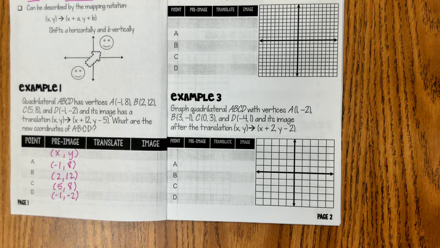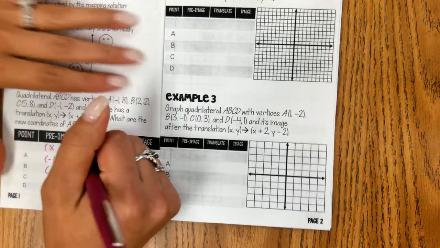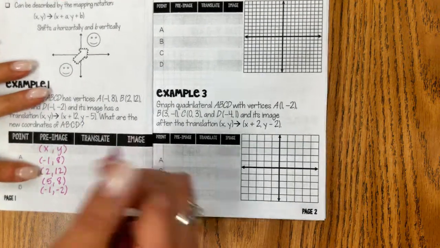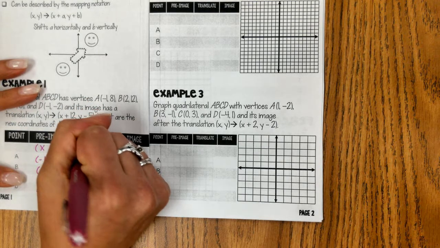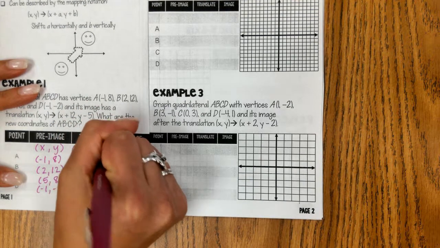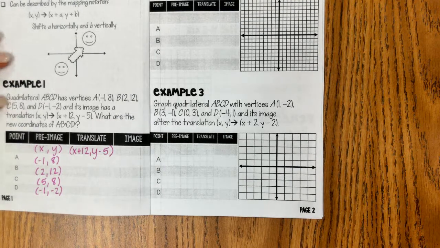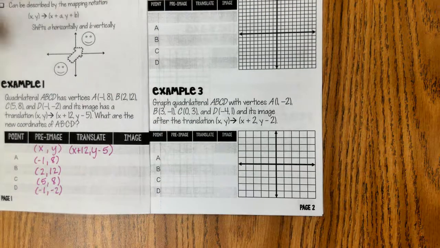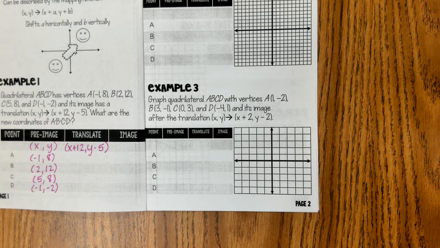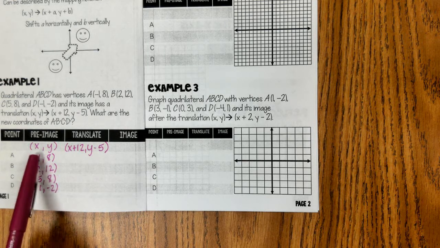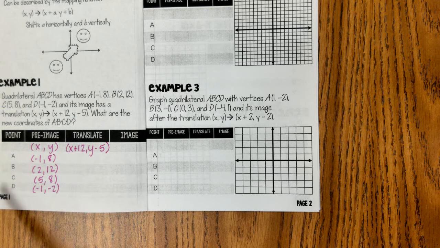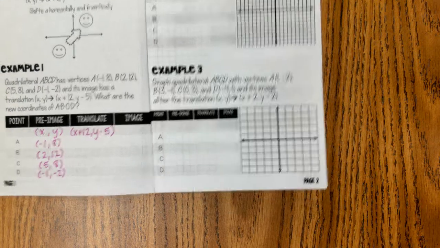Okay, so then it says, and its image has a translation x plus 12, y minus 5. What are the new coordinates of A, B, C, and D? So where it says translate, we're going to write this little formula down here into that spot. So we have x plus 12, y minus 5. Okay, so all you're going to do here is you're going to go through each of the x coordinates and you're going to add 12, and then you're going to go through each of the y coordinates and you're going to subtract 5. Okay?